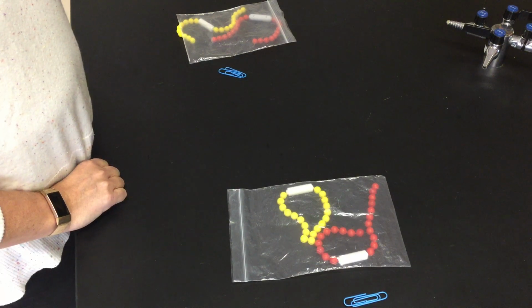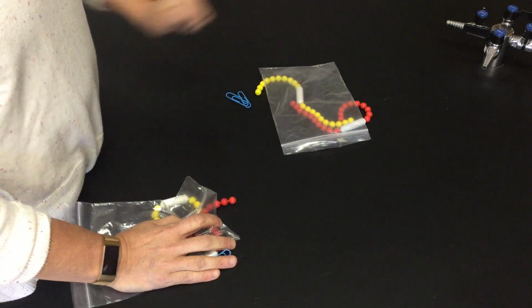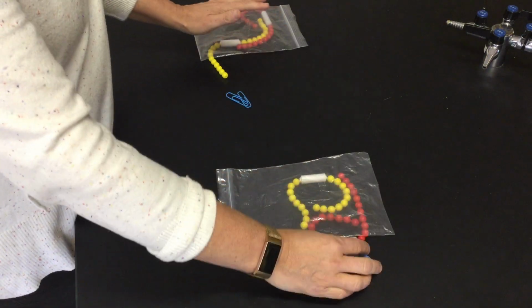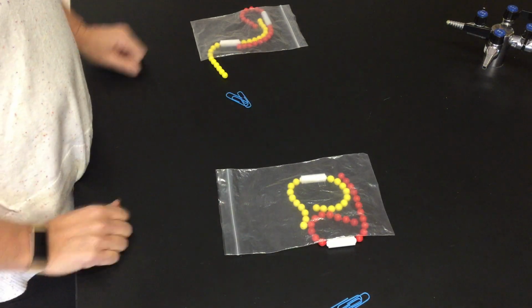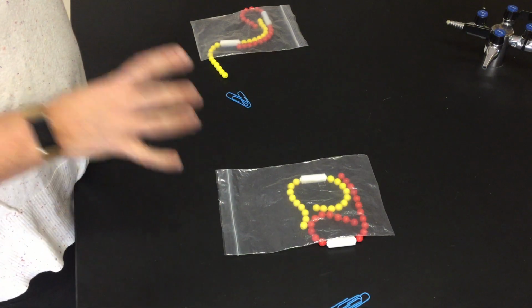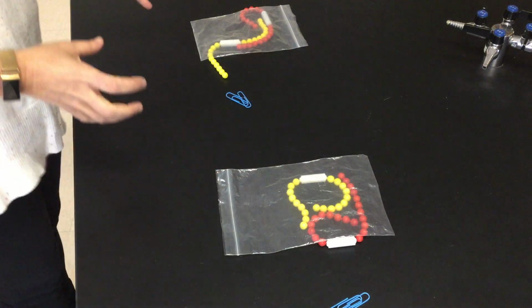I started out with 1 parent cell. So this was basically my parent cell. It looked like this. 2 chromosomes in it. By the time I'm done, I end up with 2 cells that are completely identical. Diploid number is 2, so I go from diploid cells to diploid cells. This is what's occurring in all body cells.